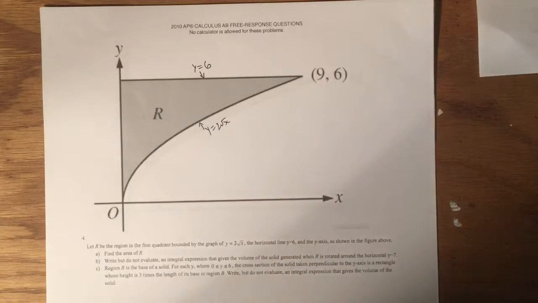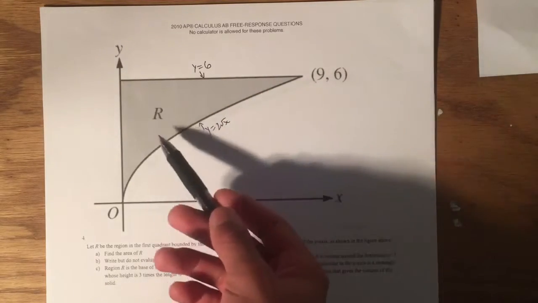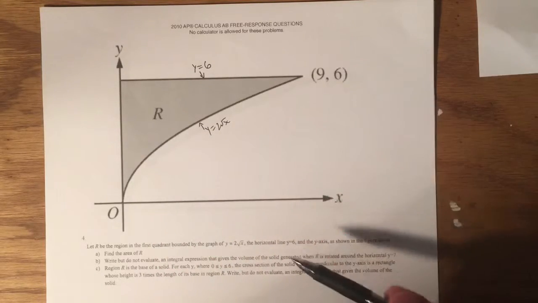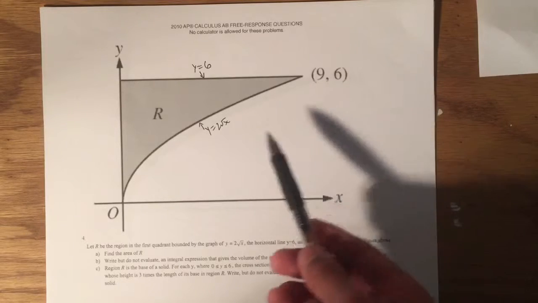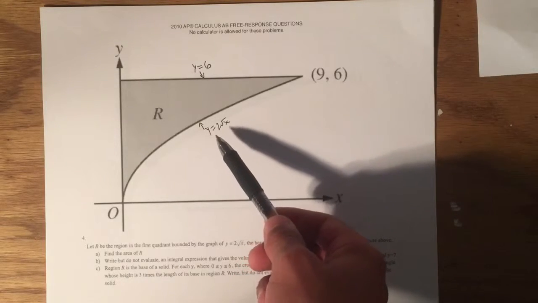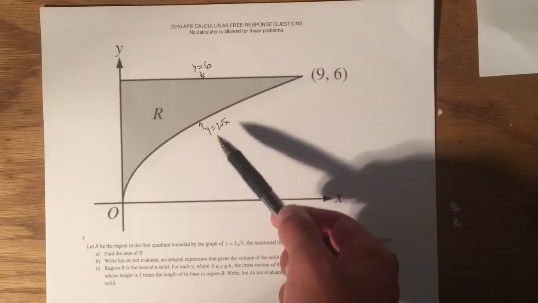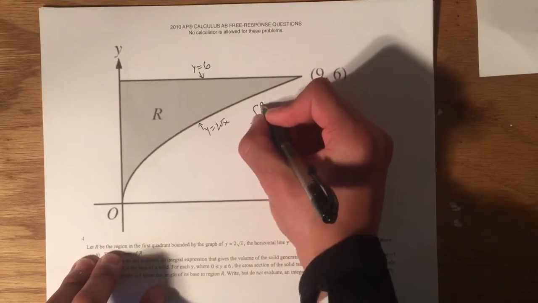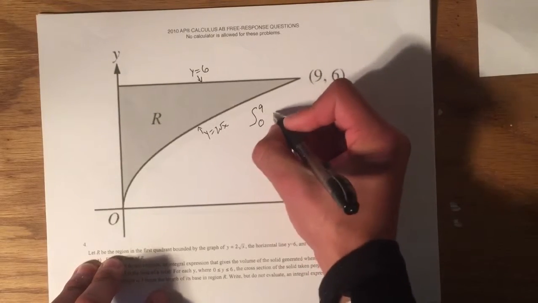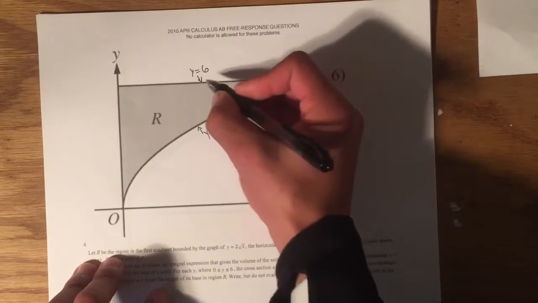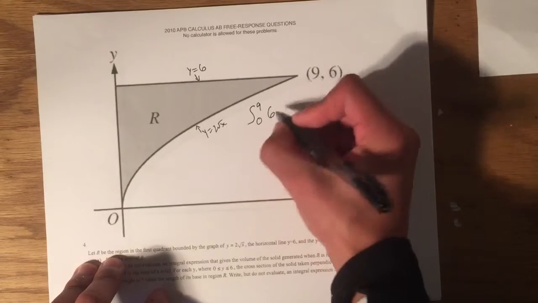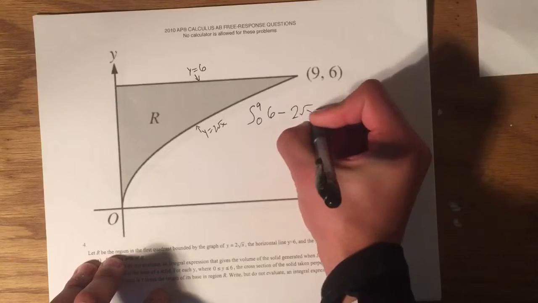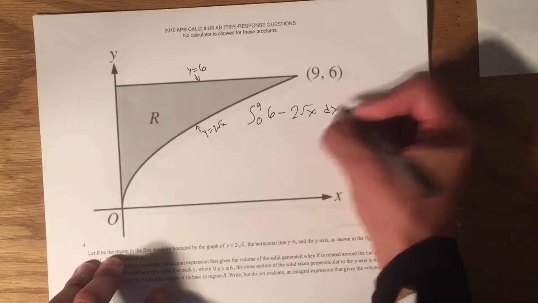To find the area of this shaded region R, we take the integral from 0 to 9 of the upper function minus the lower function. That looks like this: the integral from 0 to 9 of the upper function, which is 6, minus the lower function, which is 2 rad x, dx.